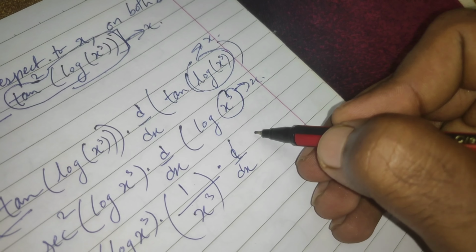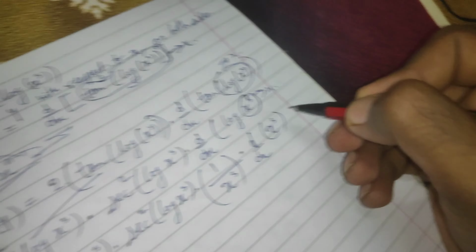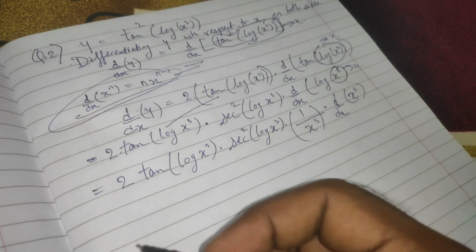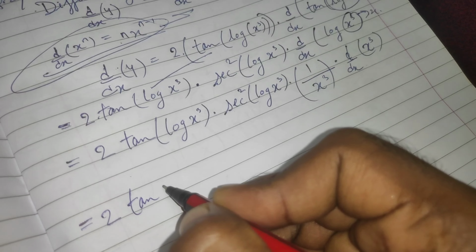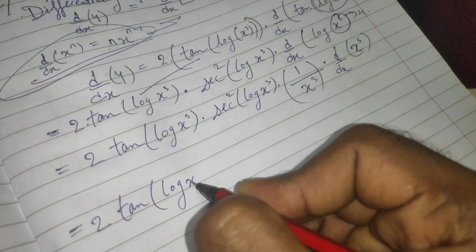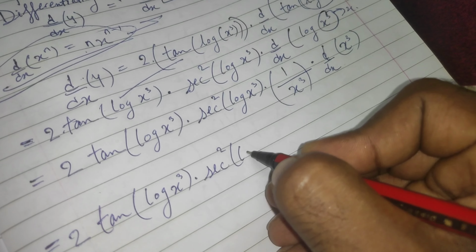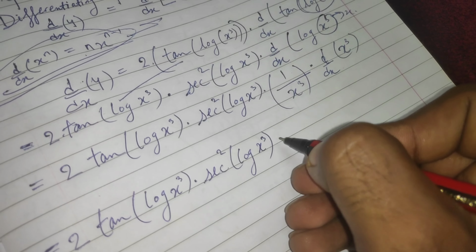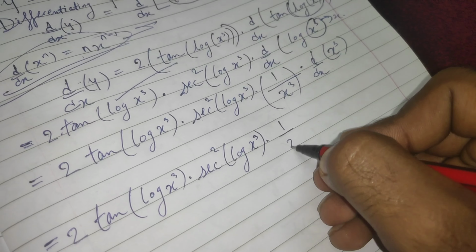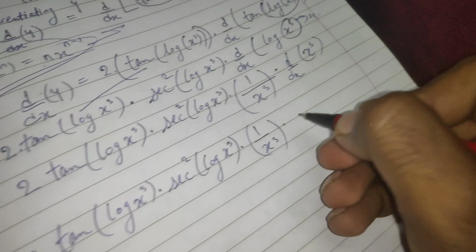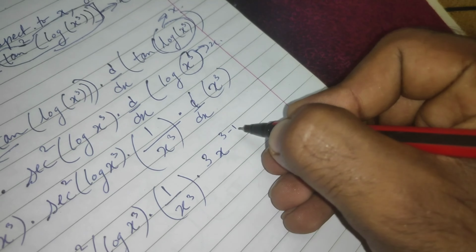So now in the next step you have to derive this x cube. You can do this by the nx raised to n minus 1 formula, and the rest you have to write again as it is: 2 tan log x raised to cube into sec square log x raised to 3 into 1 upon x raised to 3 into derivative of this, which is nx raised to n minus 1, which is 3x raised to 3 minus 1, that is 2.